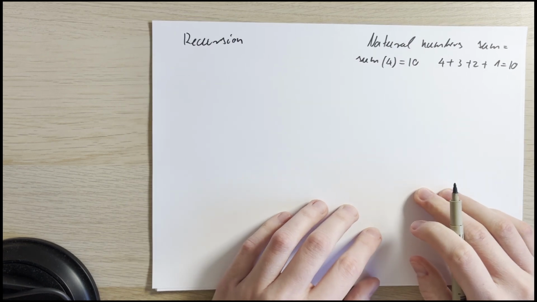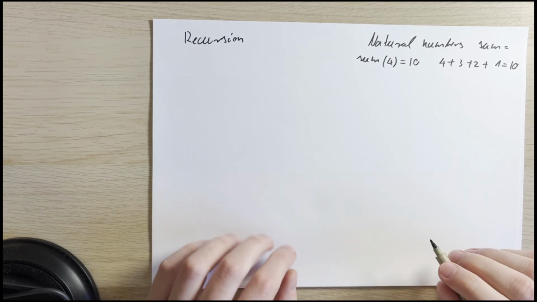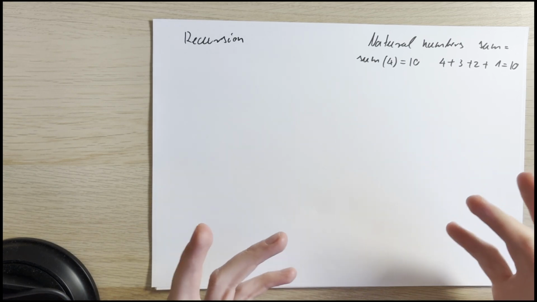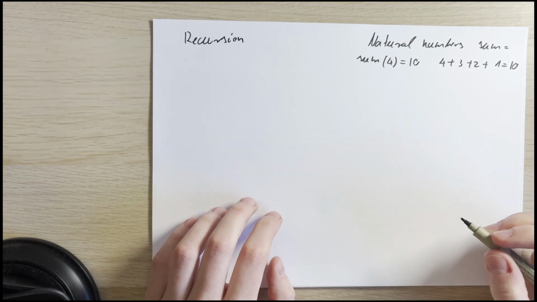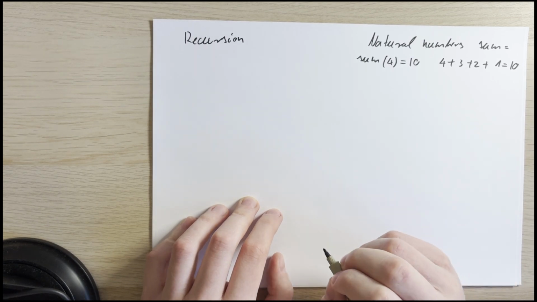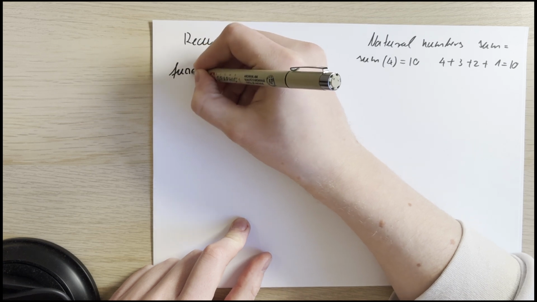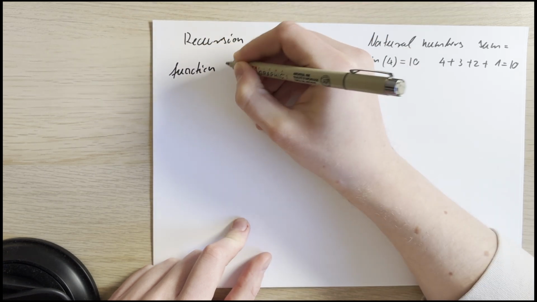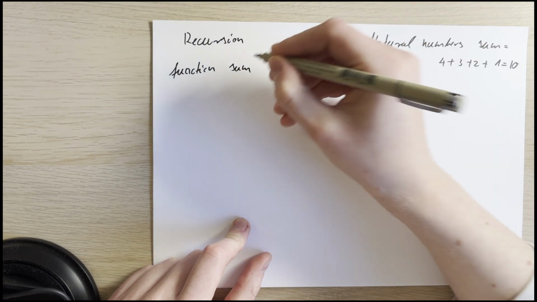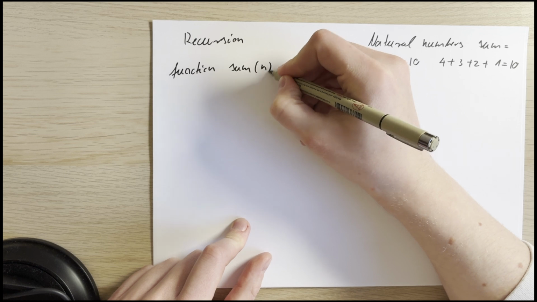I will solve this with a recursive approach. I will write pseudocode, but it will be fairly similar to Python code. Let's define our function first. The function, we will call it sum, and it will have an input of n.